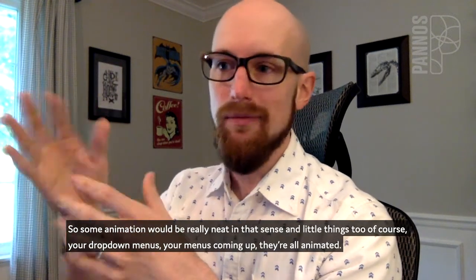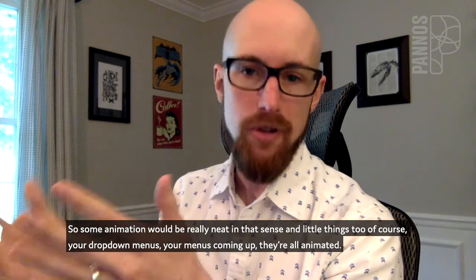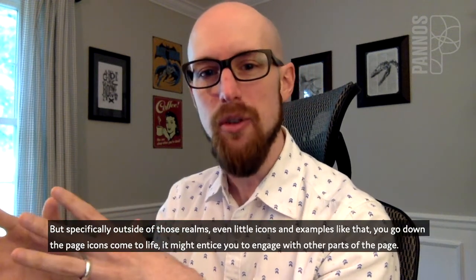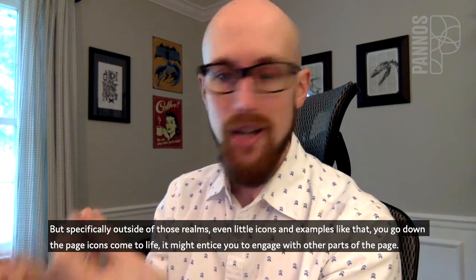And every little thing too, of course, your drop down menu, your menus coming out, those are all animated, but specifically outside of those realms, even little icons and examples like that. You go down the page, icons come to life.